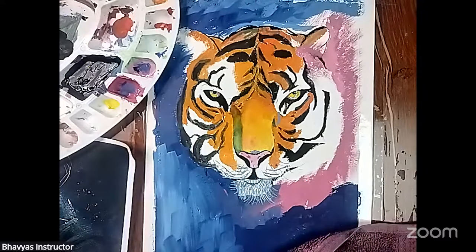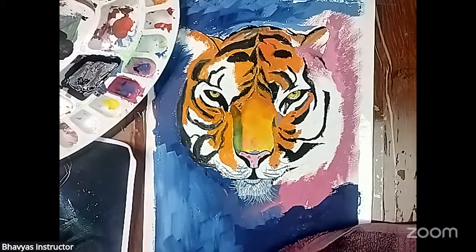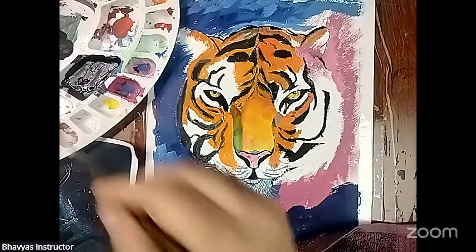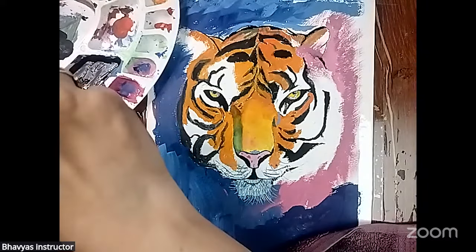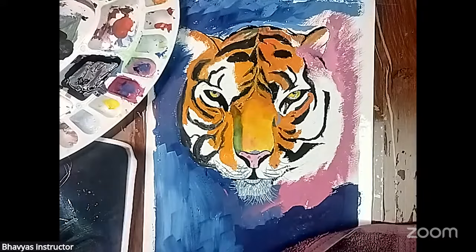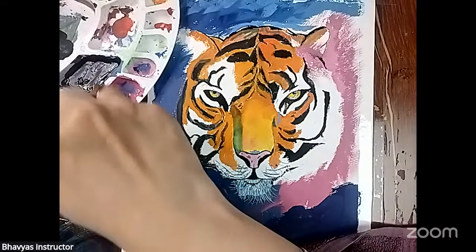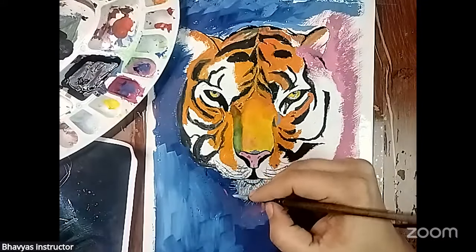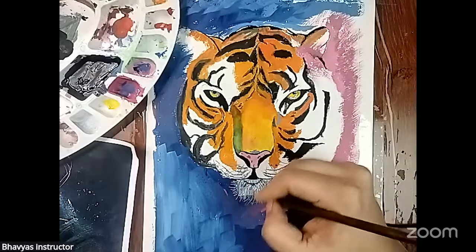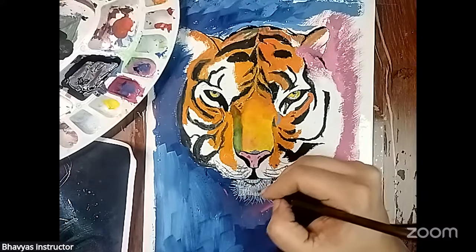Take white paint to your palette. Okay. Add a little bit of water. And then give strokes from outside to inside. Like this.